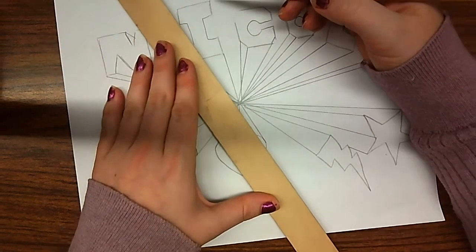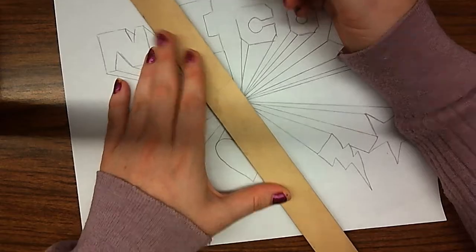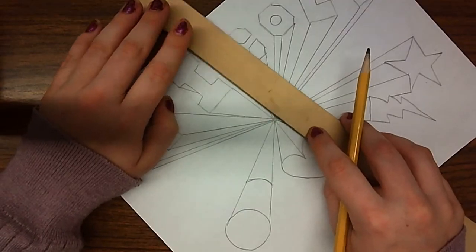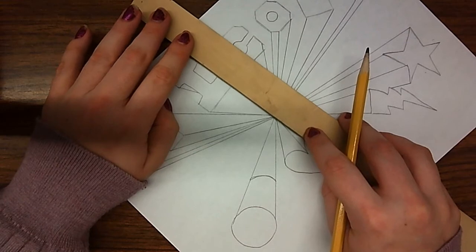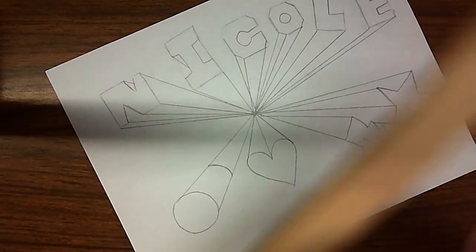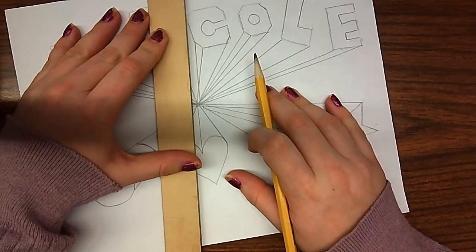Okay. That would go through the letter. This I can bring down, but then it stops. My C, edge right here.